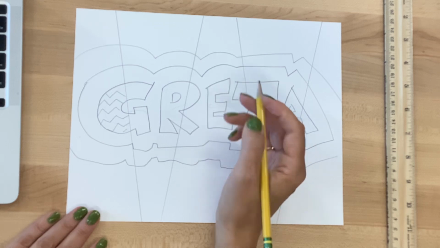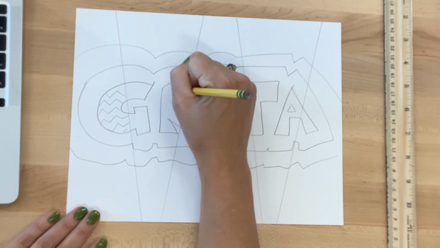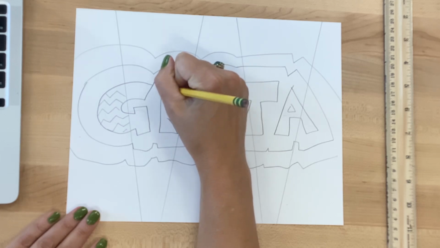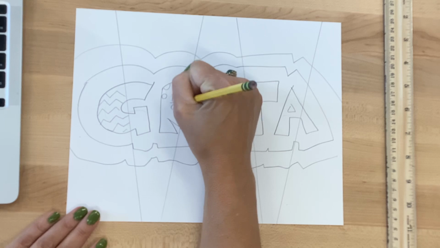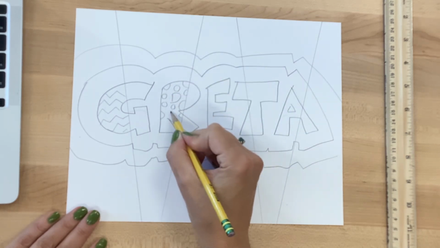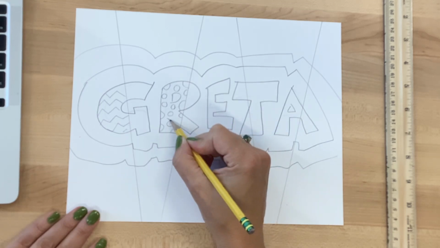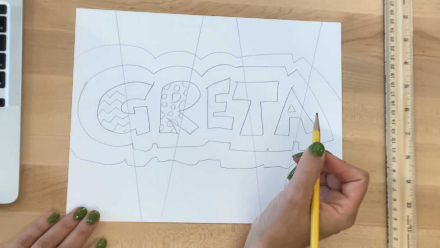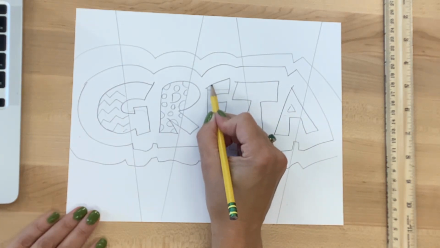And then maybe another pattern I'm going to use is dots. And another pattern I might use is just stripes.